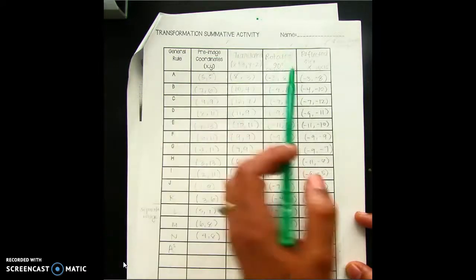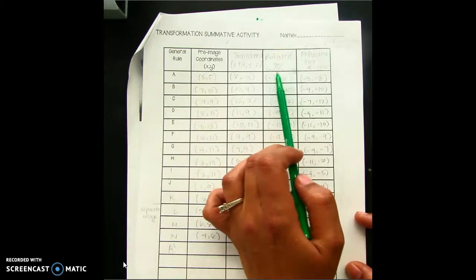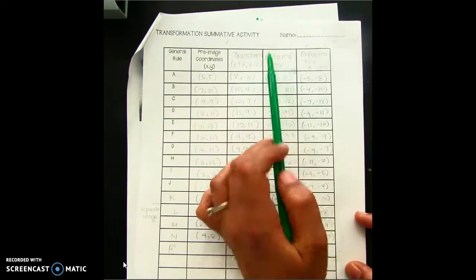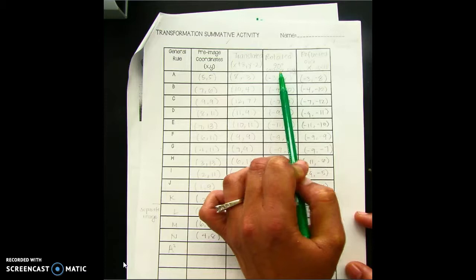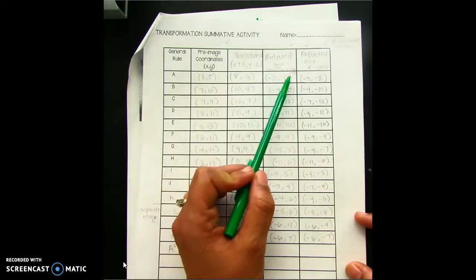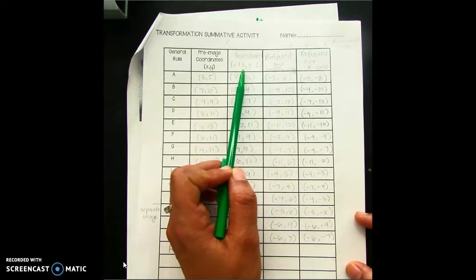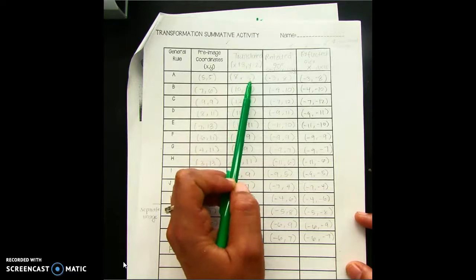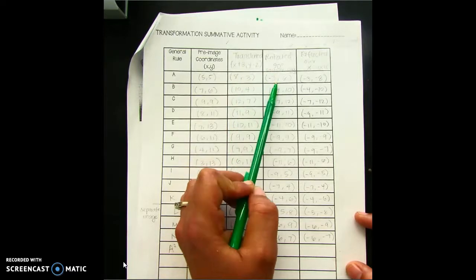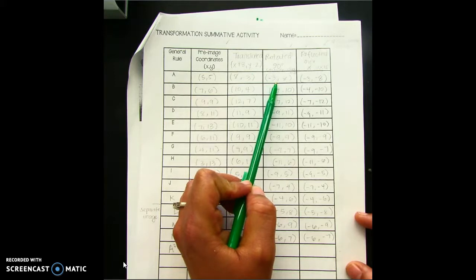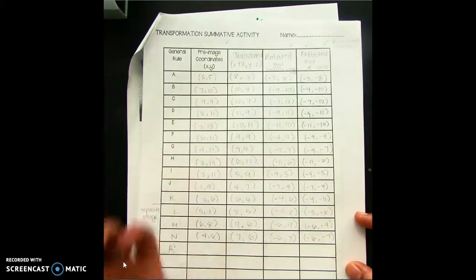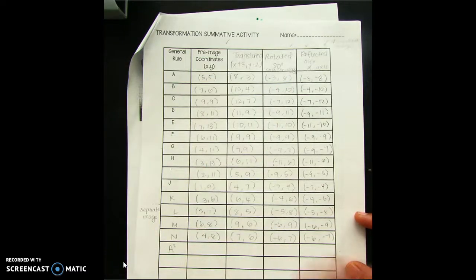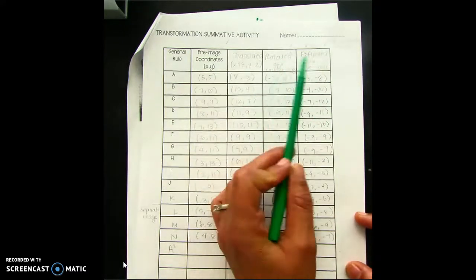When you go to your next one, please label what it is. For example, here we're talking about rotating 90 degrees counterclockwise. You need to write if it's clockwise or if it's counterclockwise. When you do it, you're using the one before. So I'm going to use the translated one, and I'm going to use the rule for rotation. I'm going to find out what quadrant I am in, swap x and y, and put the signs according to the quadrant. And then I'll use the rotated one for the reflected.